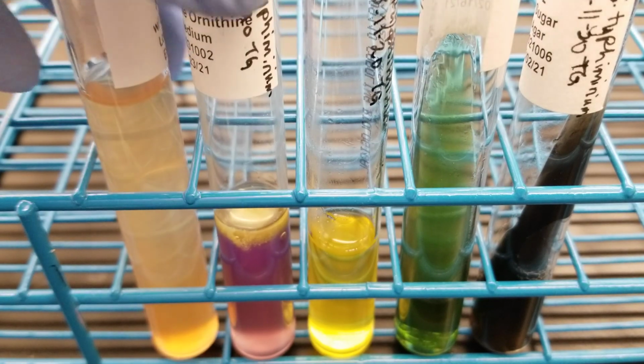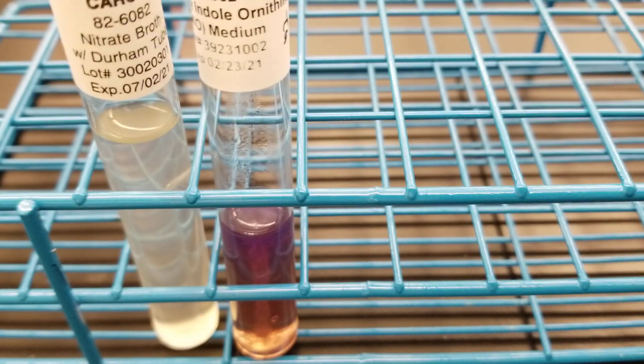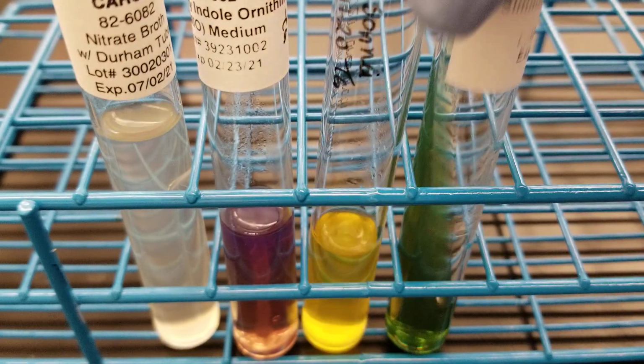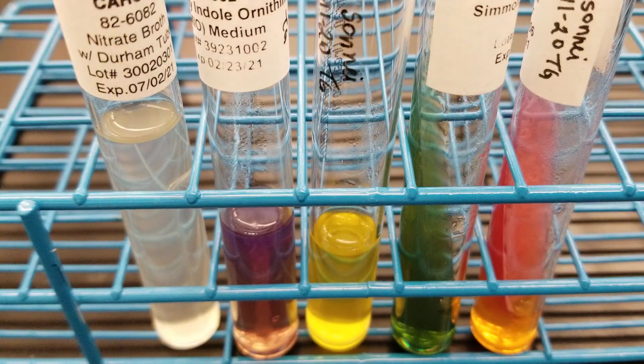All right, now we're going to move to the next one and the last one that we have of our Enterobacteriaceae family. This is going to be Shigella sonnei. What we do also to distinguish between Salmonella and Shigella is use the Hektoen enteric agar.